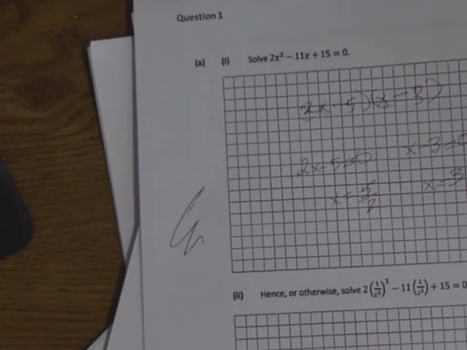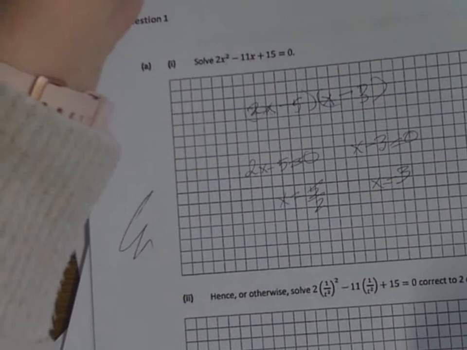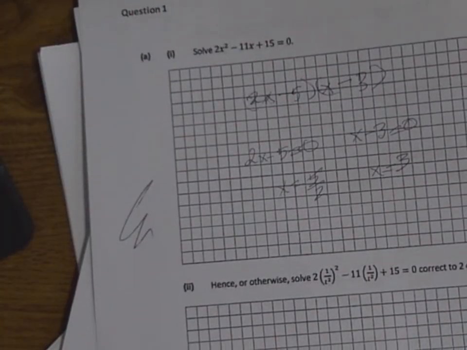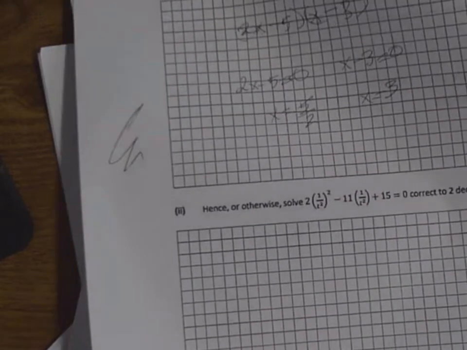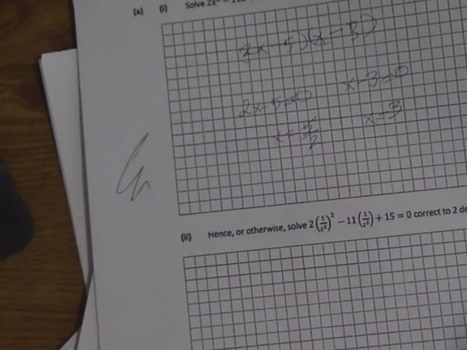Really hurt me to see how many people couldn't factorize a quadratic equation. Really hurt me. Right, okay, some of you need to go. Right, you've given it a go, but now it's done.